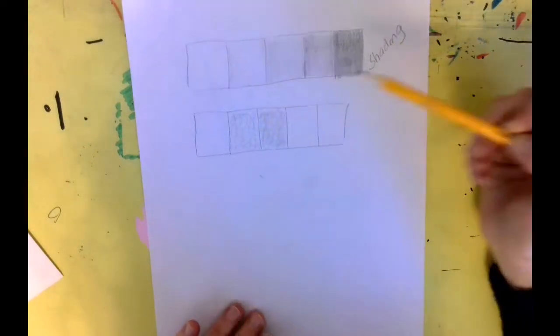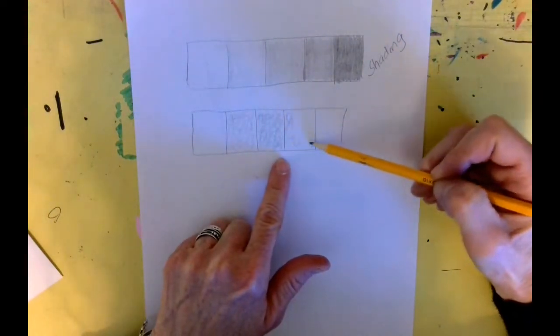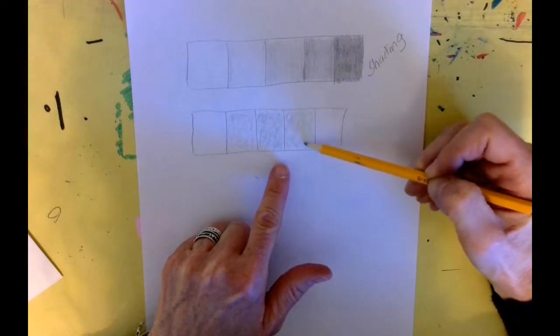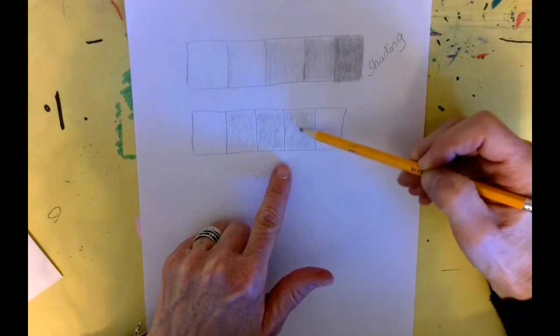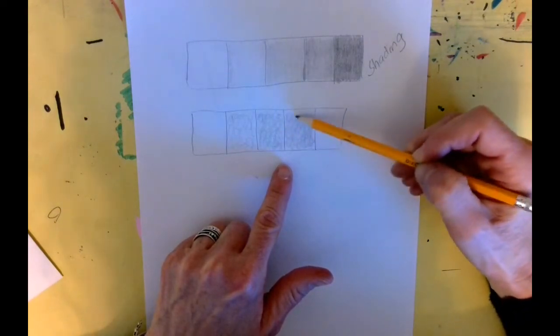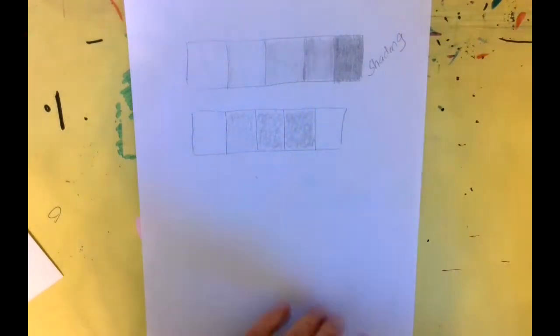Okay, so this is a little bit darker, and as I go to the next box, I will just fill in more of the area, just randomly scribbling. And if you find that you're not making your value dark enough, make sure you're filling in the edge areas.